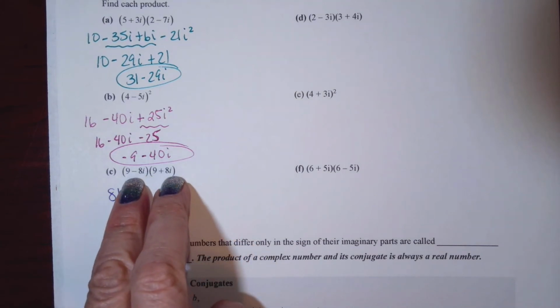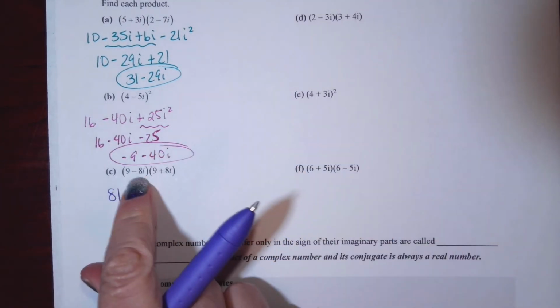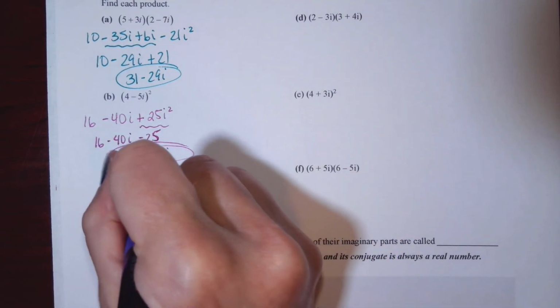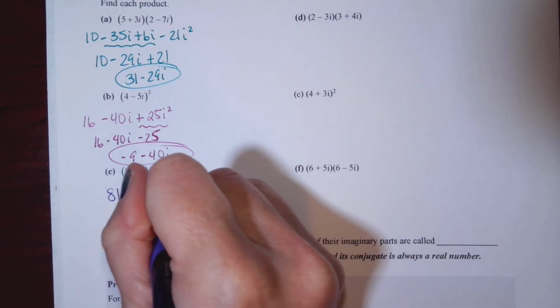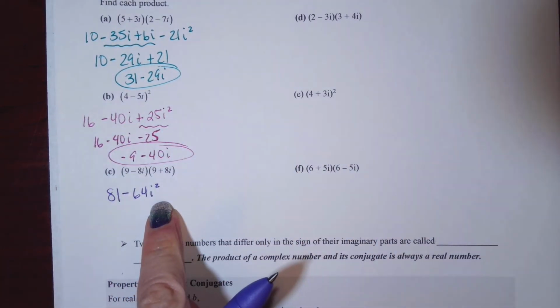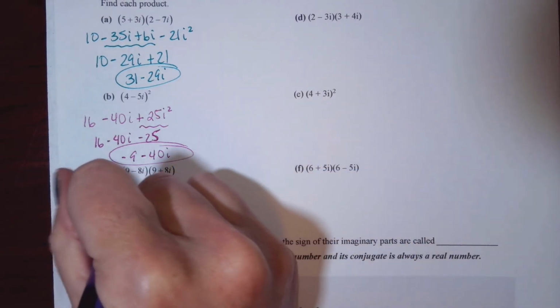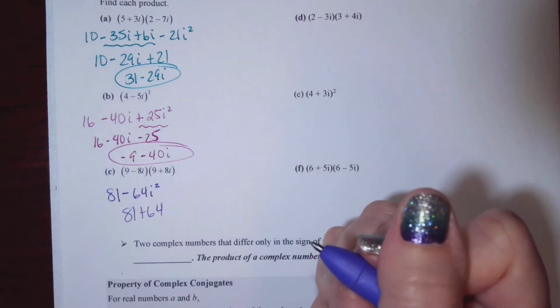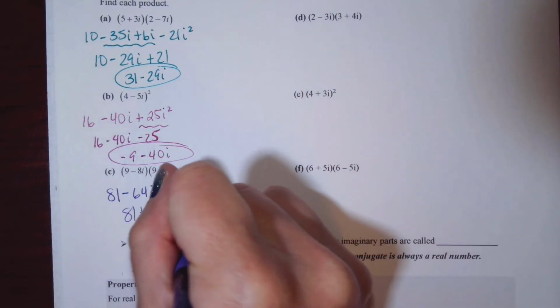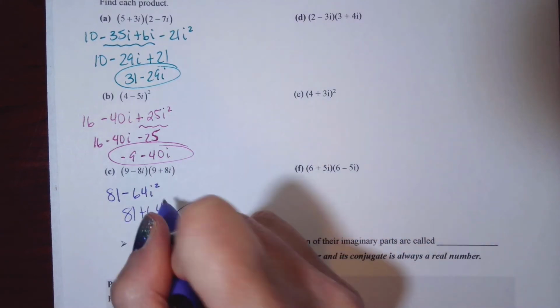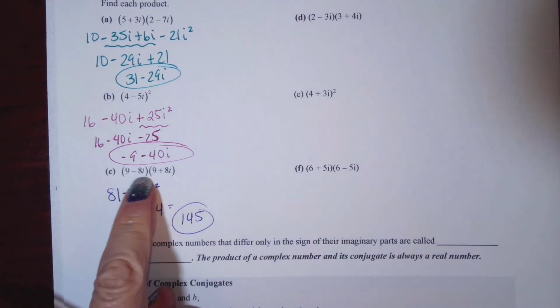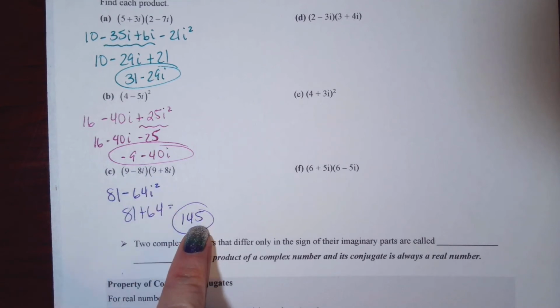Negative times a positive is a negative 64, and then i times i is i squared, but that i squared is negative 1. So that is 81 plus 64, which gives me 145. Now, anytime I have two complex imaginary numbers that are conjugates, my result is going to be real.